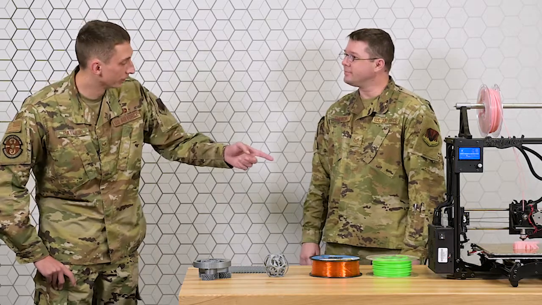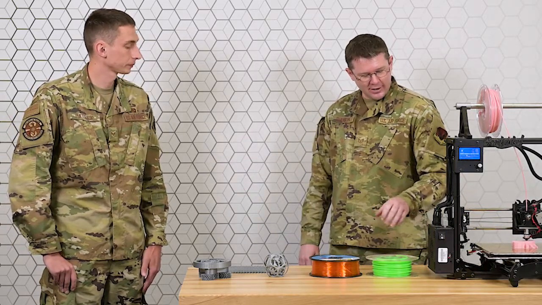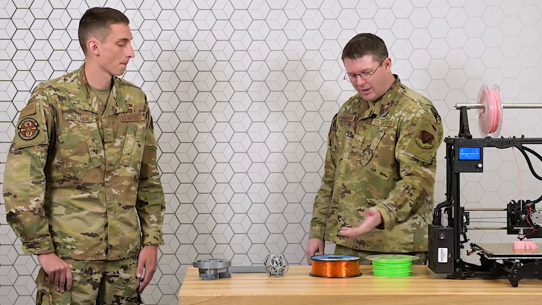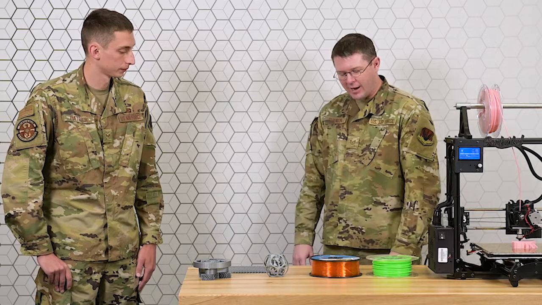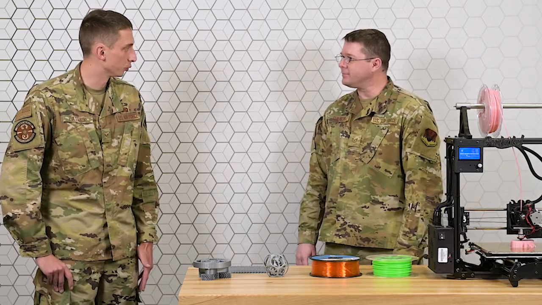So what materials are we actually using right here? The materials that we're using here right now is called PLA or polylactic acid. And then we have other materials that are available in different kinds of plastics such as TPU or thermopolyurethane. What's the difference between the two?